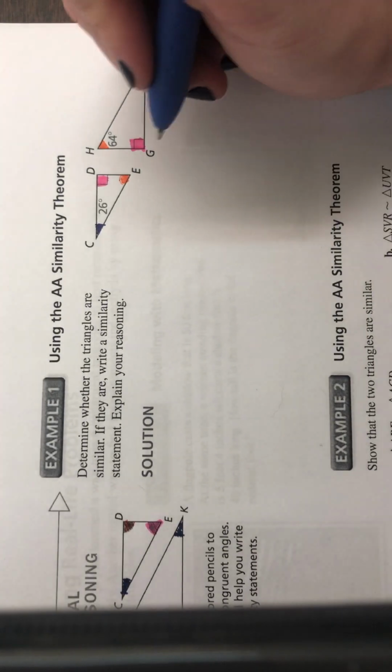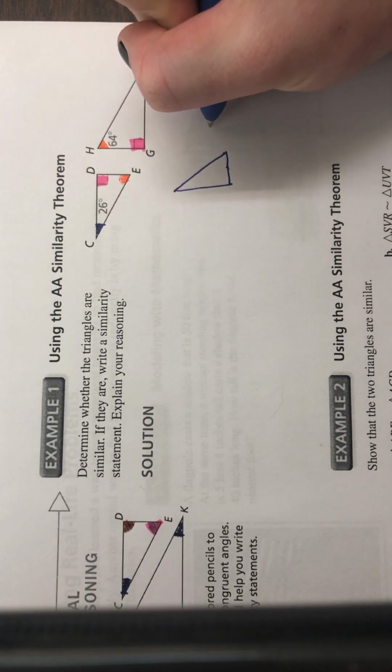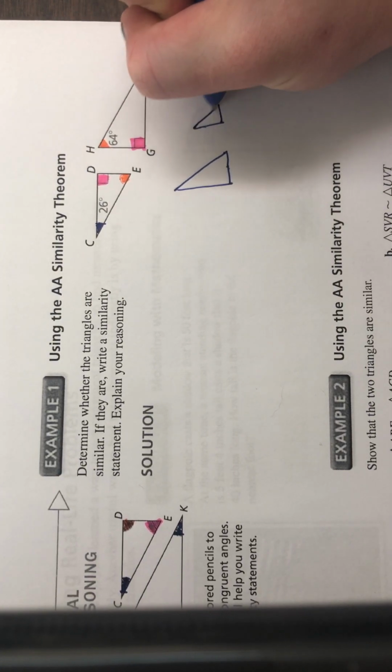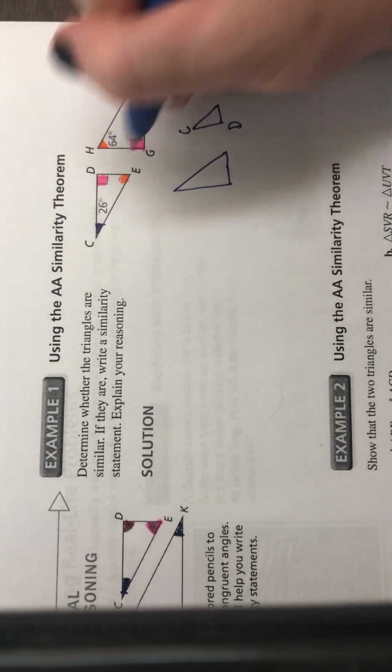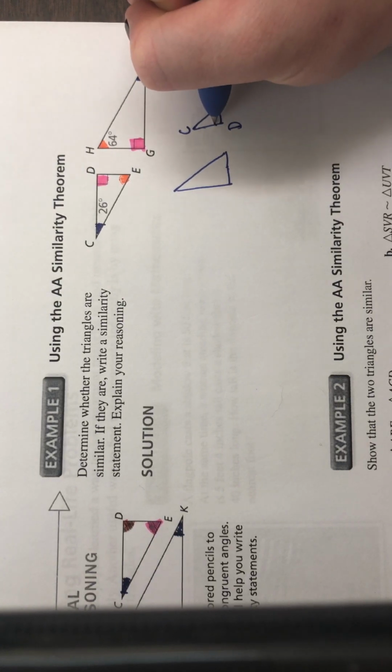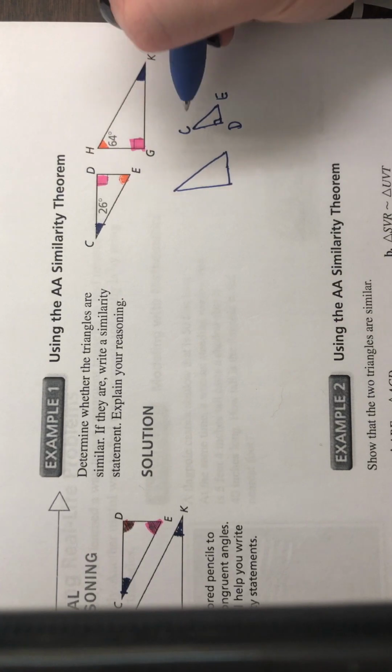If you need to, you could also redraw those two triangles and relabel each part. My smaller triangle would be C at the top, D and E. This was a right angle up by C. I drew mine a little bit too small here.